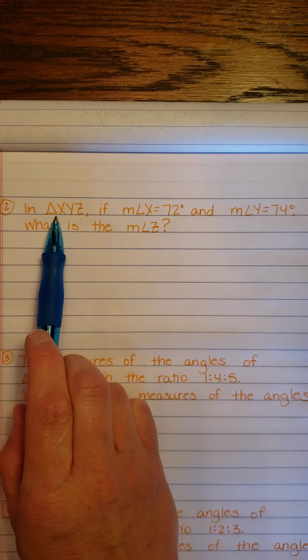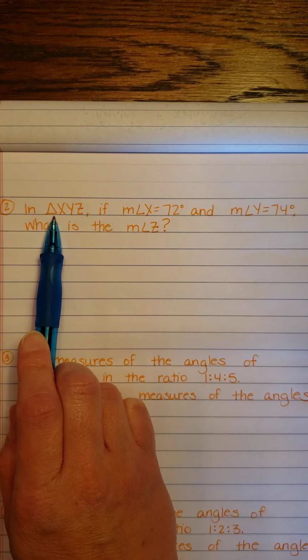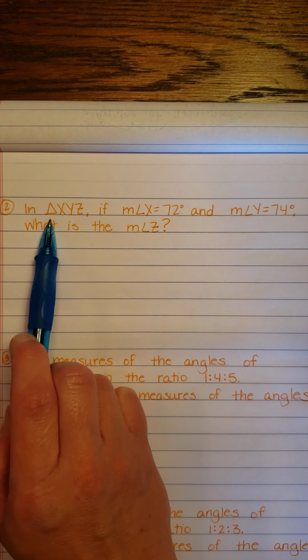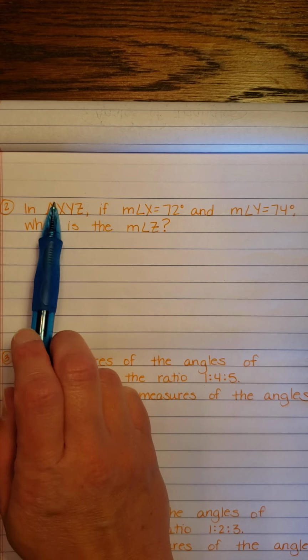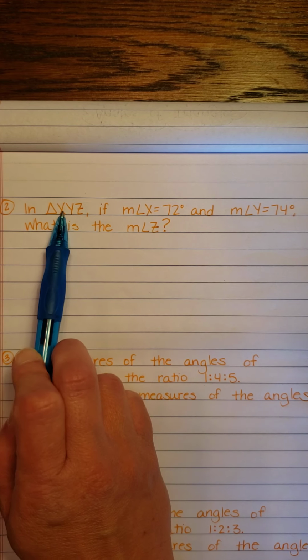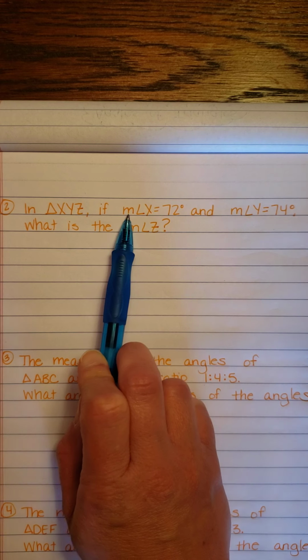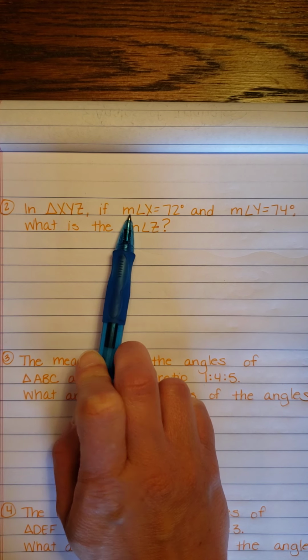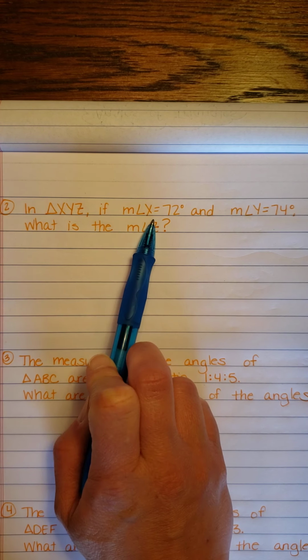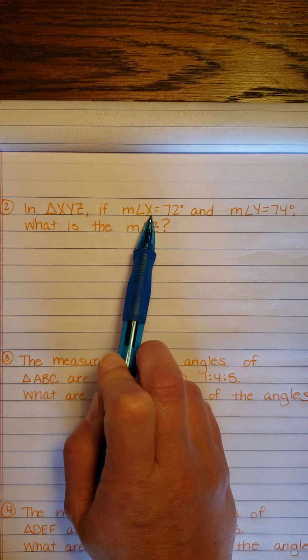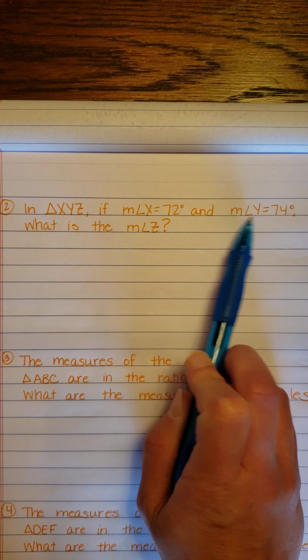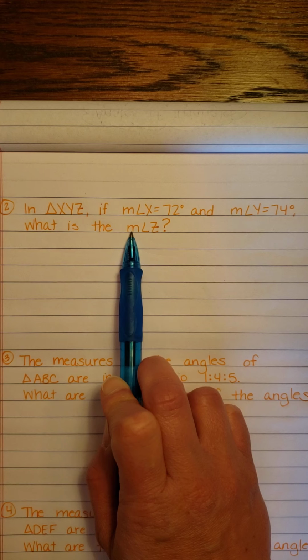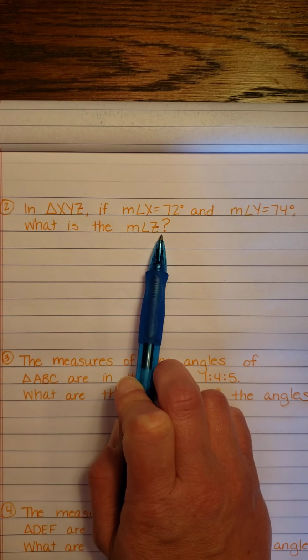Okay, so just for geometry, when we're talking about geometry, this symbol is a triangle. So that means triangle XYZ. Those are the angles. This little m means measure. This symbol means angle. So this is the measure of angle x. This means the measure of angle y. And this means the measure of angle z.